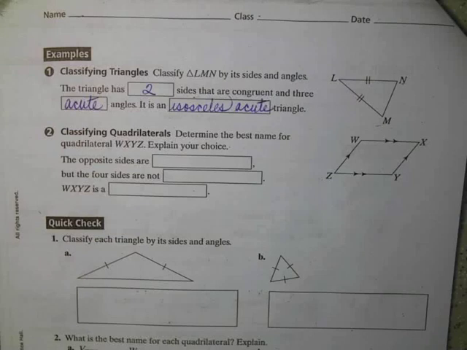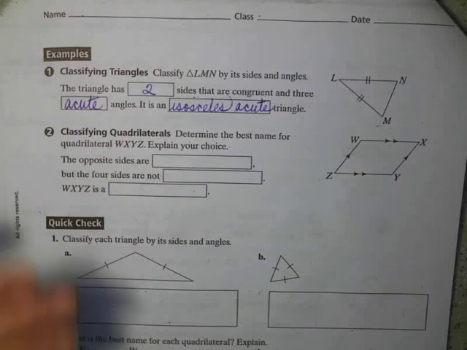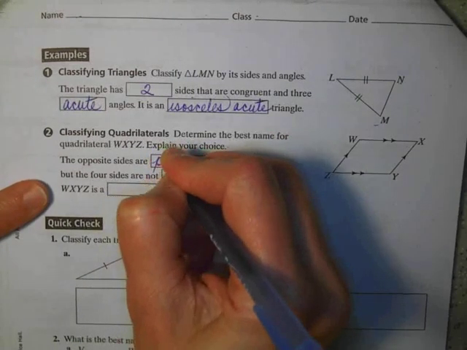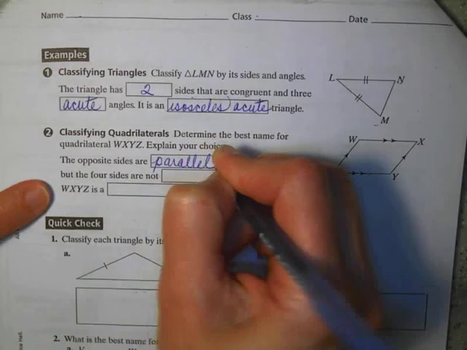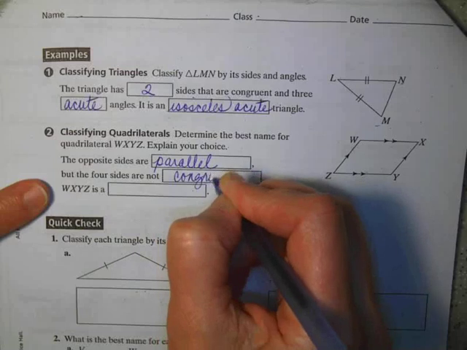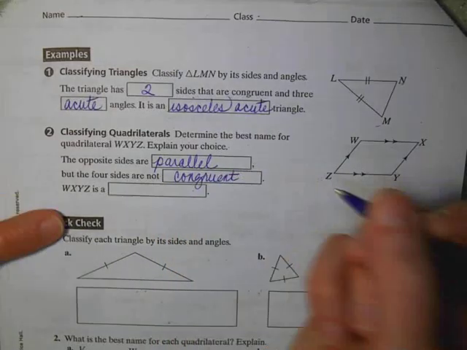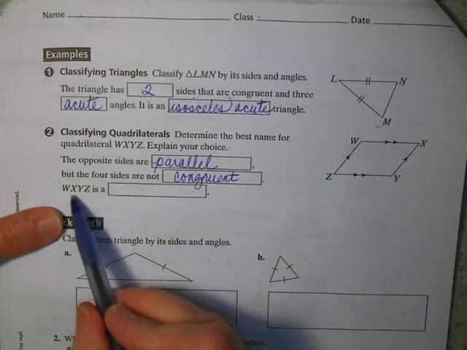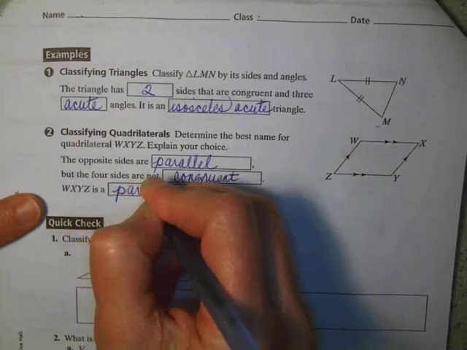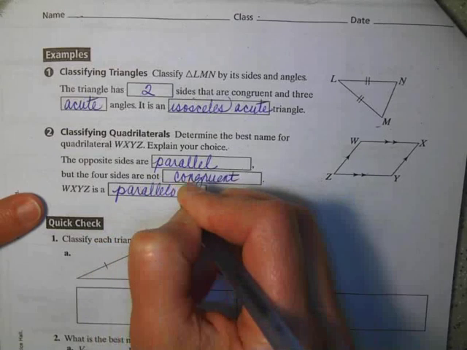Classifying quadrilaterals. Determine the best name for quadrilateral WXYZ and explain your choice. If I look here, my opposite sides are marked as parallel, but the four sides are not congruent. So WXYZ is a parallelogram.